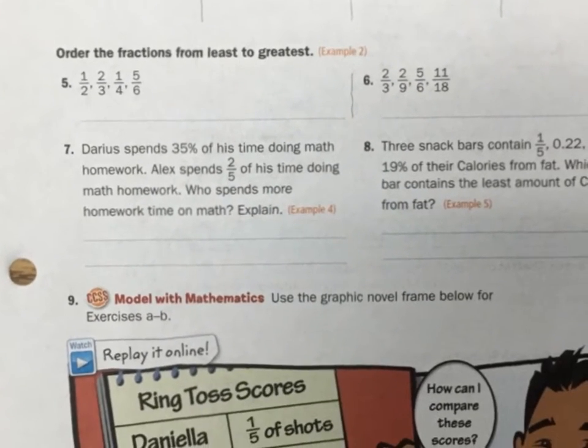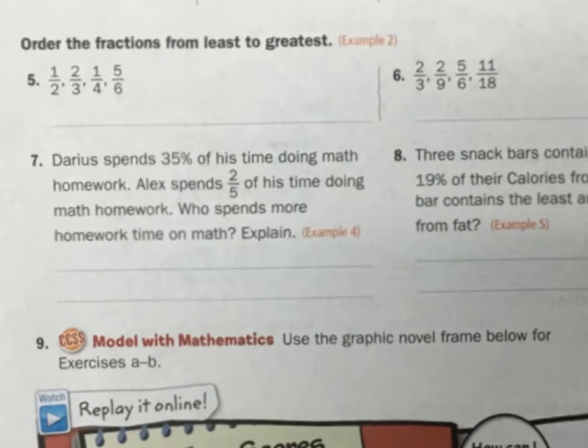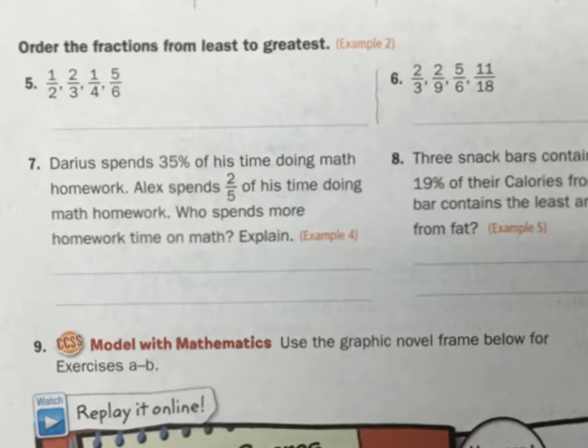Okay, now we get some ordering. All right. 1/2, 2/3, 1/4, and 5/6. Let's get them a common denominator. So my biggest one is 6. 2 go into 6, yep. 3 go into 6. Does 4 go into 6? No. So now let's go to 12. Let's see if 12 will work. Does 2 go into 12? Yep. 3 go into 12? Yep. 4 go into 12, and 6 goes into 12. So 12 is what I want.